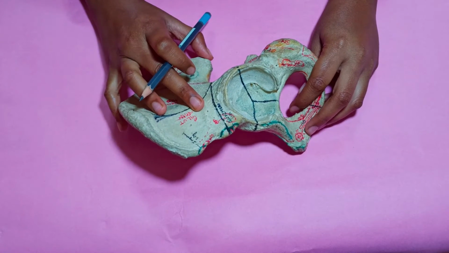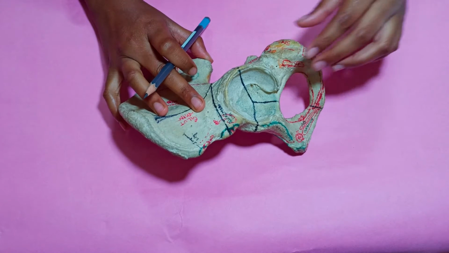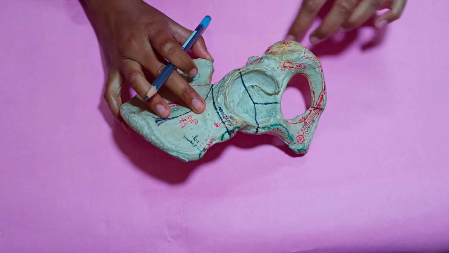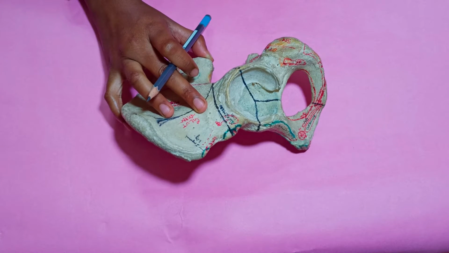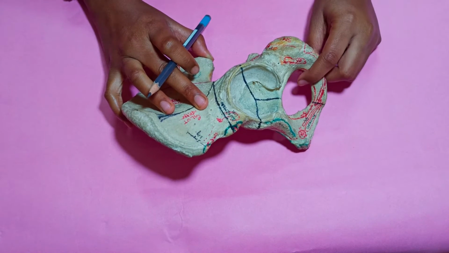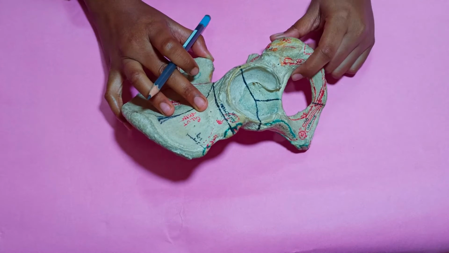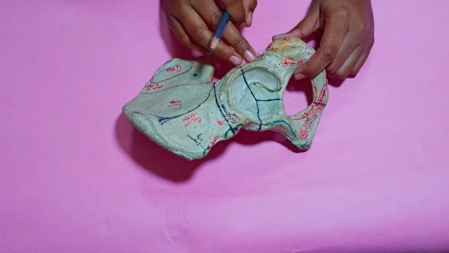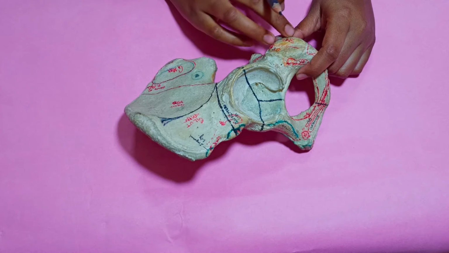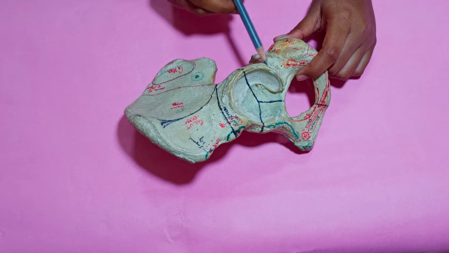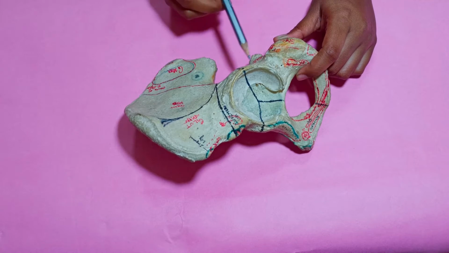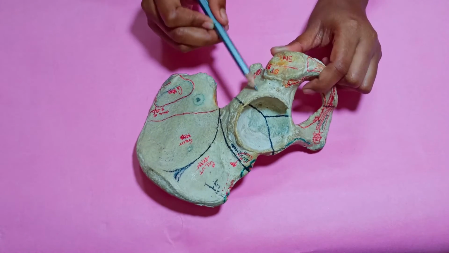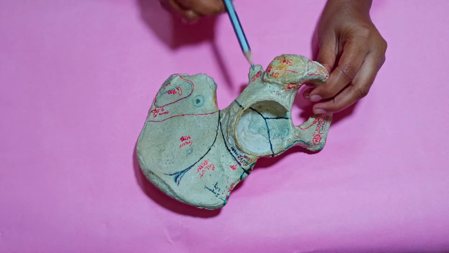Okay. The ischium has a body and a ramus. So this is the body of the ischium and this is the ramus. Okay. Next, the body of the ischium. This is a thick mass of bone that lies below and behind the acetabulum. As you can see, this is the body and it lies below the acetabulum and it has two ends. This is the upper end, and this is the lower end.